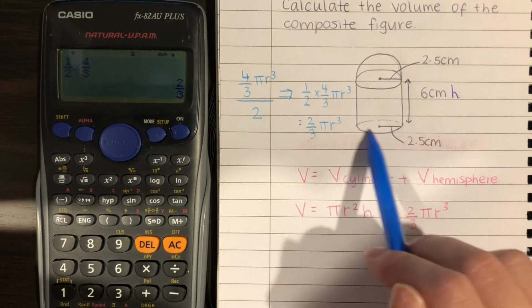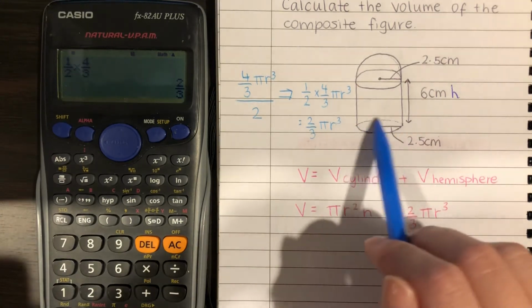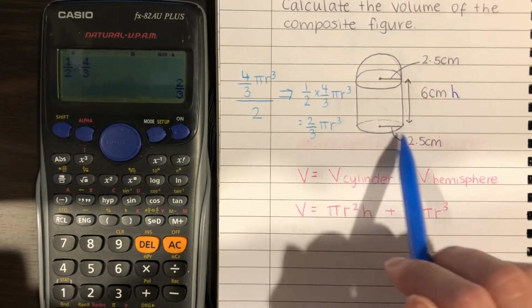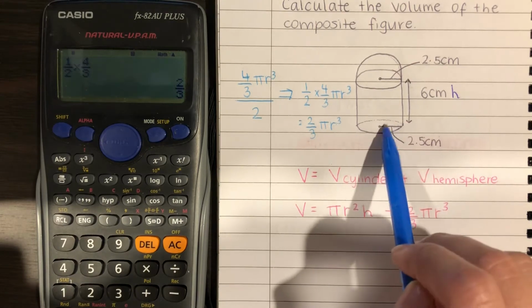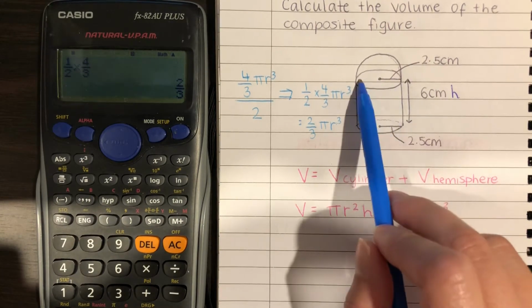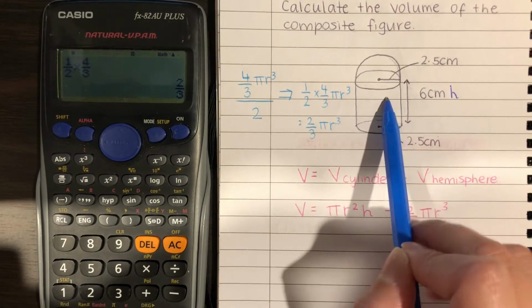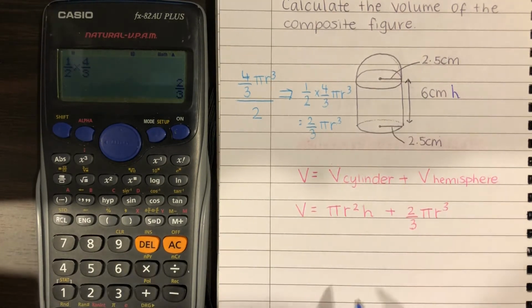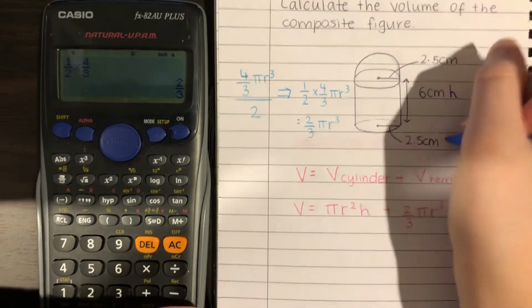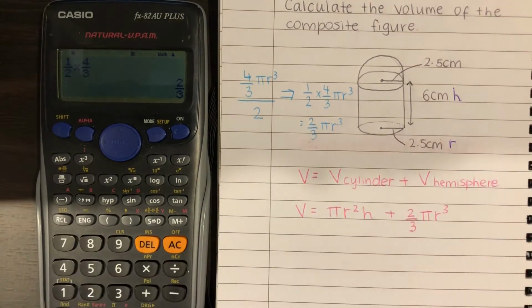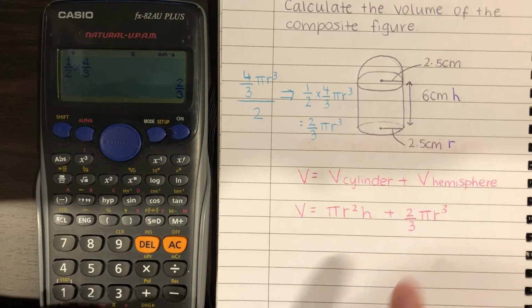The circle down here on the floor of the cylinder has a radius of 2.5, but it's the exact same one as this one over here, where this circle is shared between the cylinder and the hemisphere. Okay, so that is called our radius. So now we can go ahead and substitute.